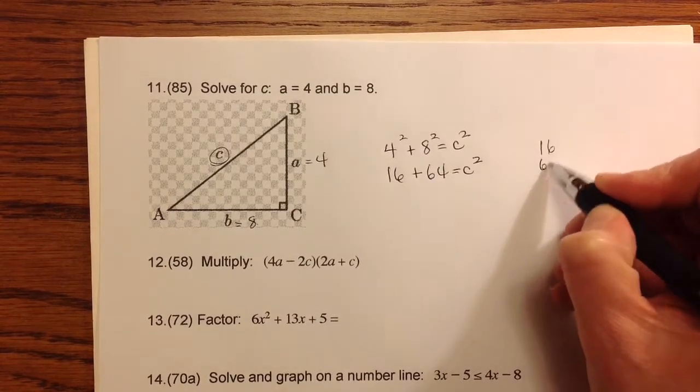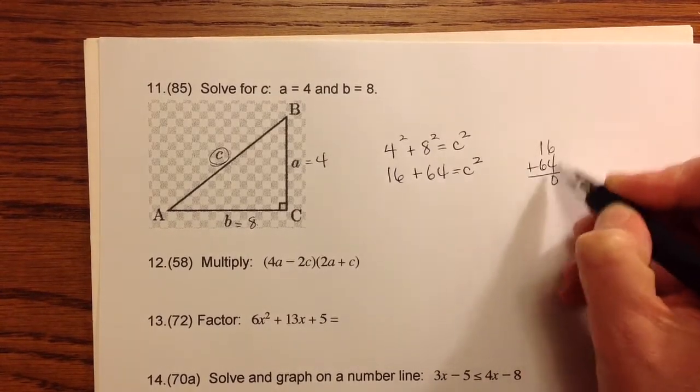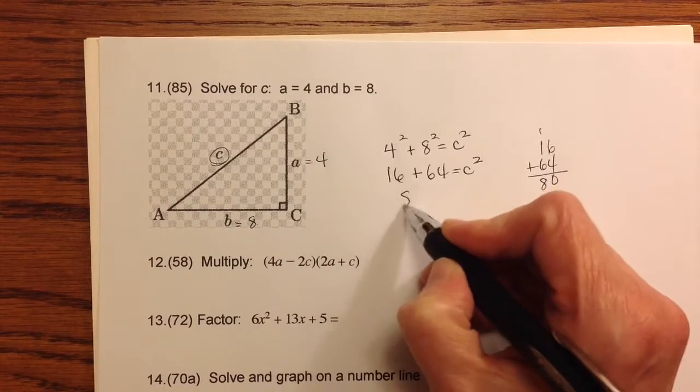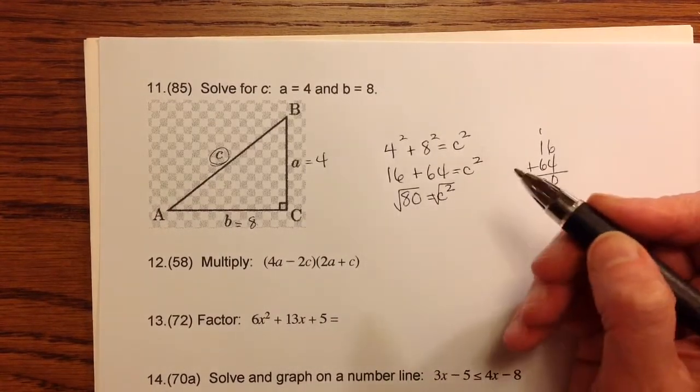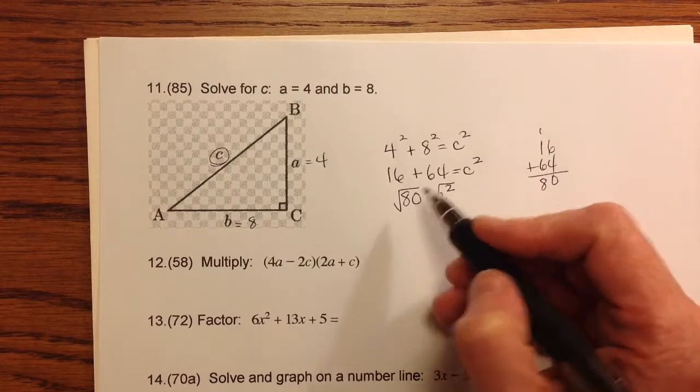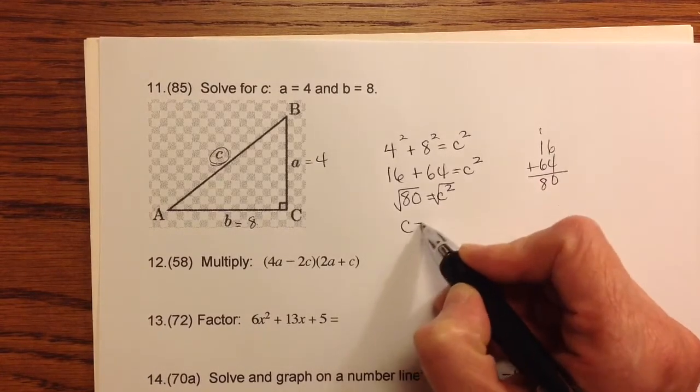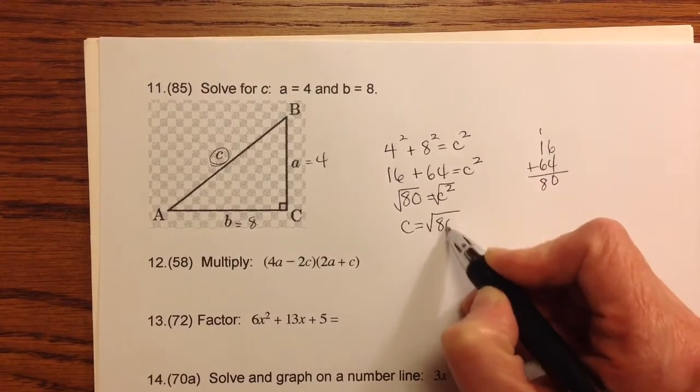And 16 plus 64 is 80. Let's take the square root of both sides. Two answers, but we only need the positive. So I've got C is equal to the square root of 80.